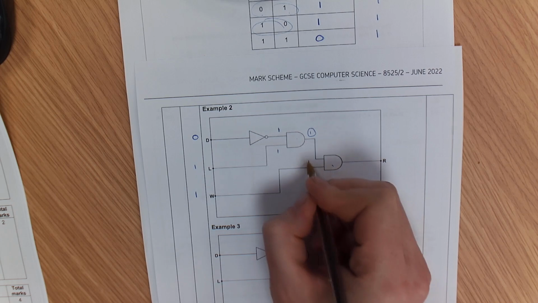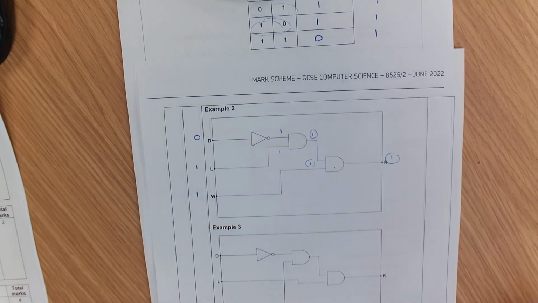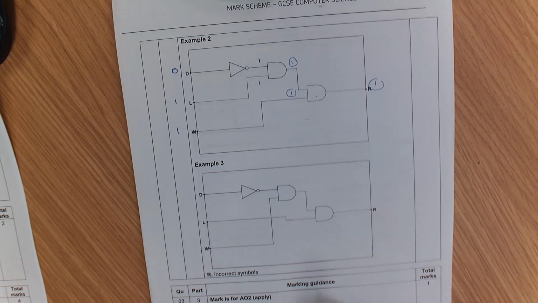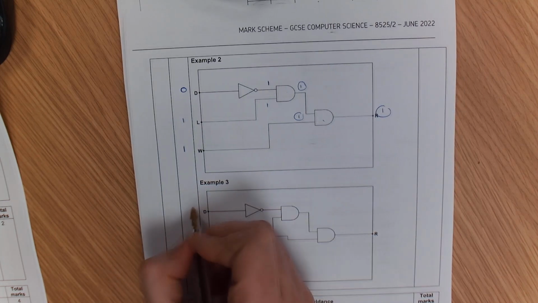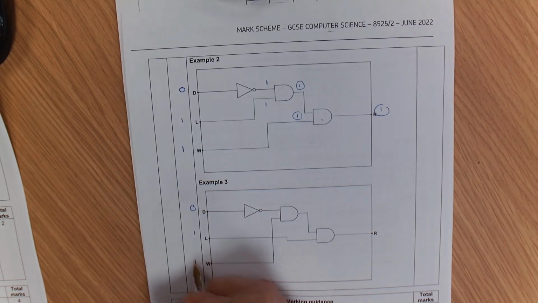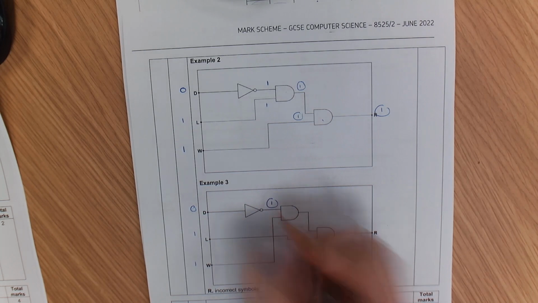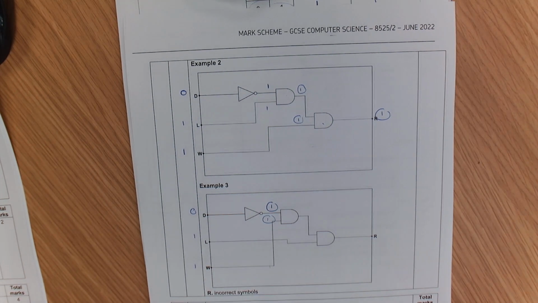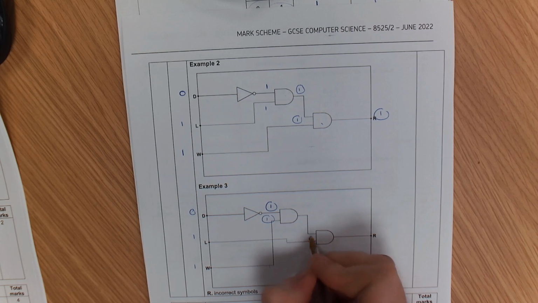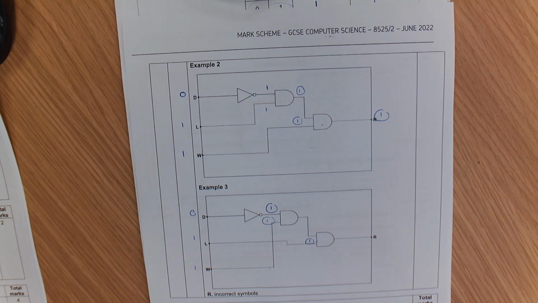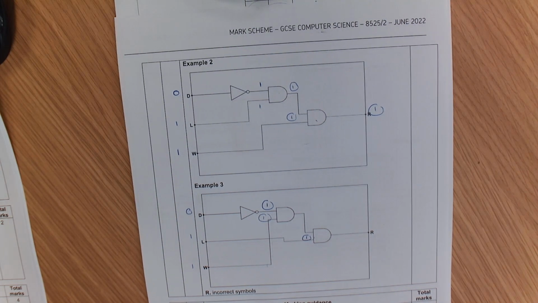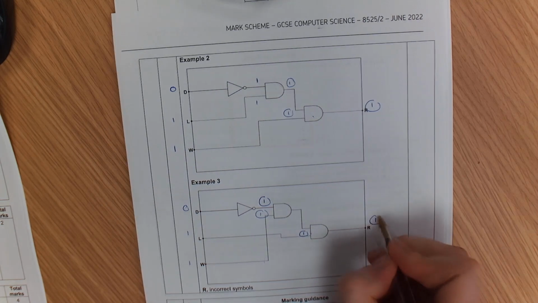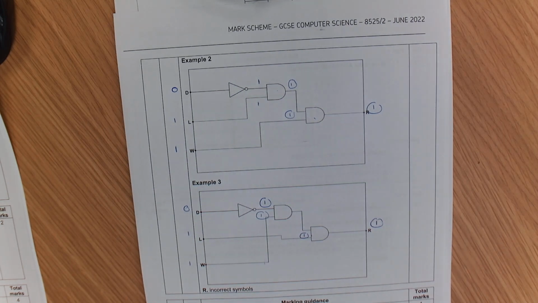So now I've got a 1 and a 1, which means the output is 1. Down here we have, this was off, this was on, this was on. This now becomes a 1, and I've joined W up here instead. This one was on, so the output is joined there. So there are multiple ways of using an AND gate to do your solution to this question.